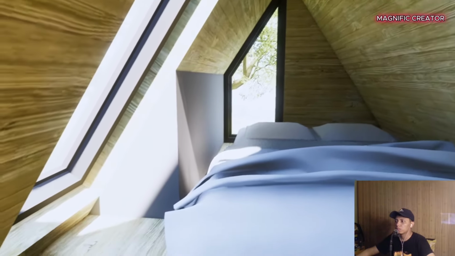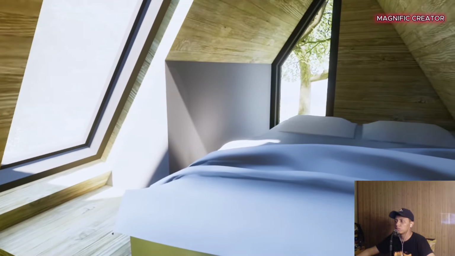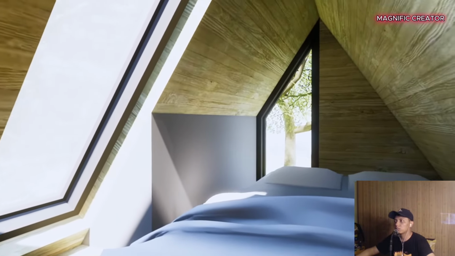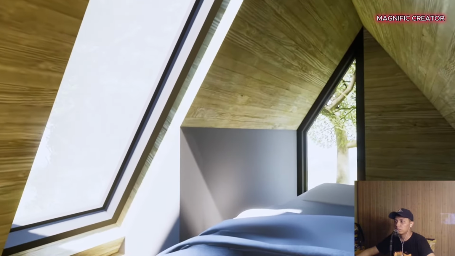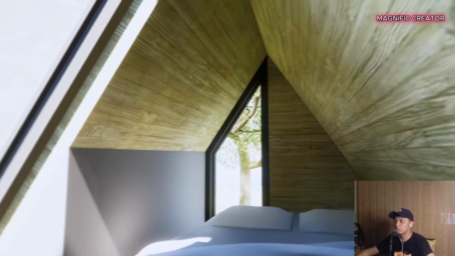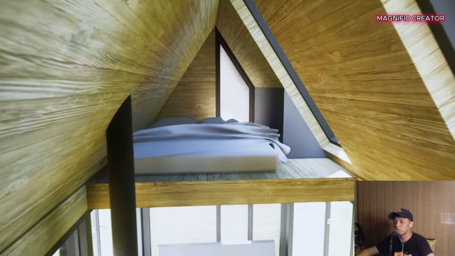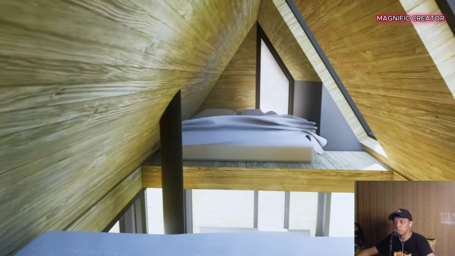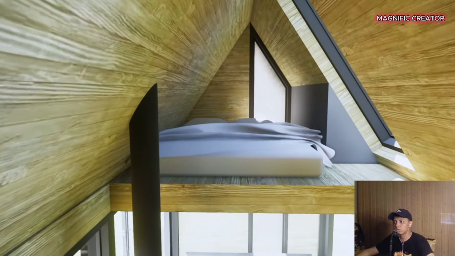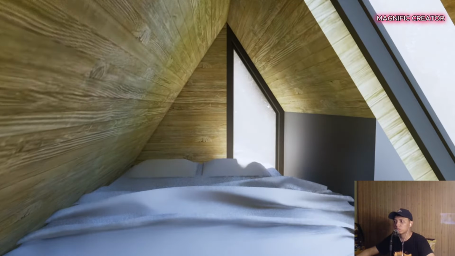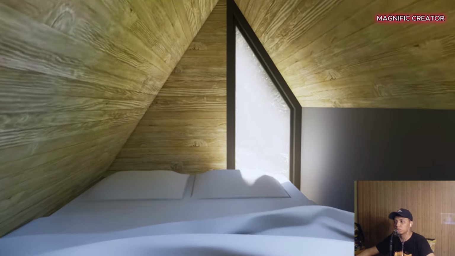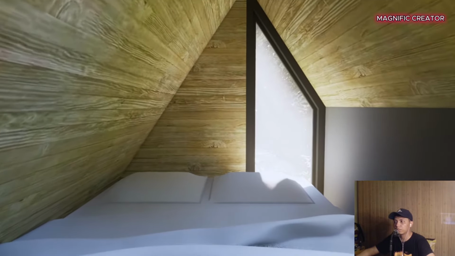Okay, this is for the loft bed of tiny house. It just simple on the attic area with a window on the right side, and it has skylight on the top of this roof, and we can look around for the another bed of the loft bed of this tiny house. It's just simple and compact bedroom or loft bed anyway.